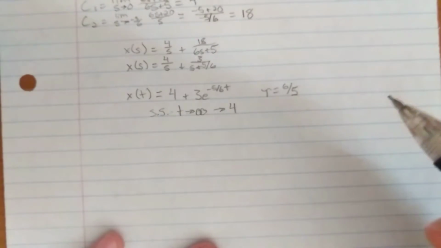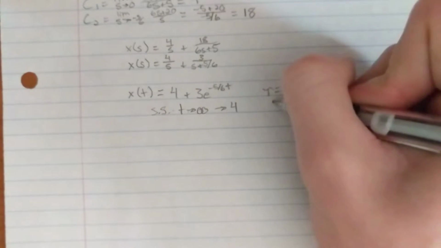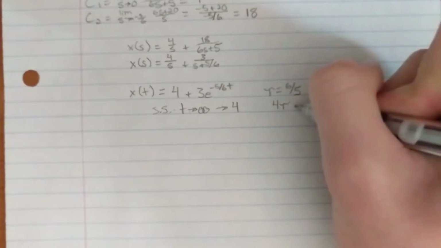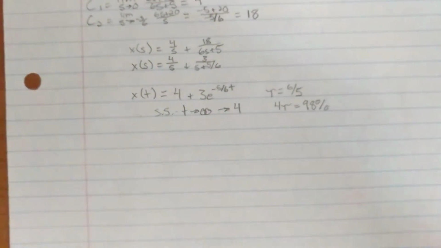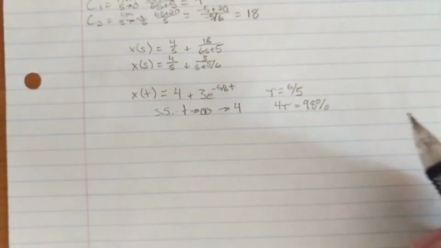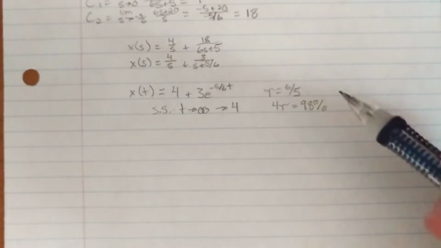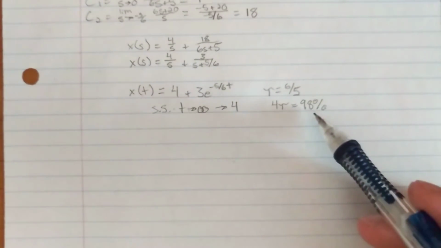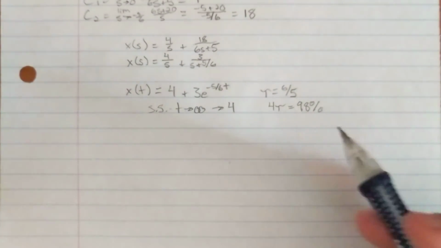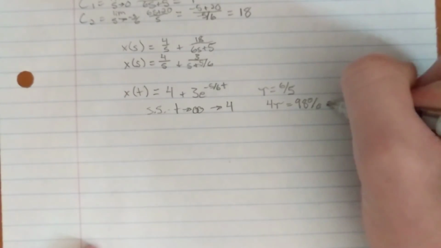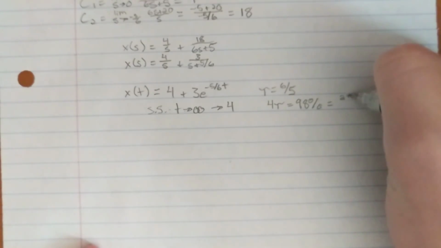And then when we're trying to find our time to reach steady state response, we estimate 4 tau is about 98% of the way there to steady state, because it won't technically fully reach steady state for a very long time. It'll just go higher and higher, but never quite reaching 100%. So 4 tau is a good estimation, and that is 4 times tau, 6/5, which is 24/5.